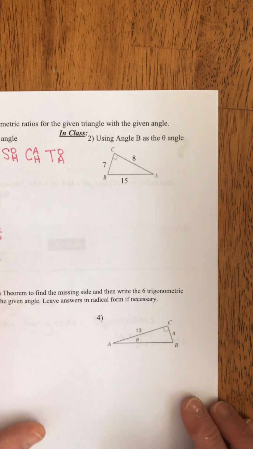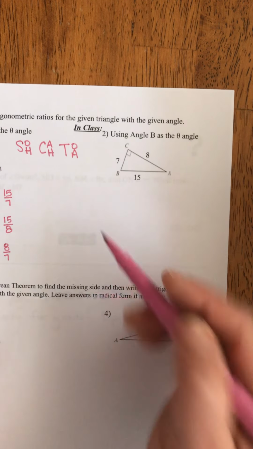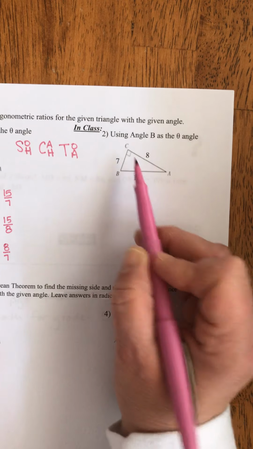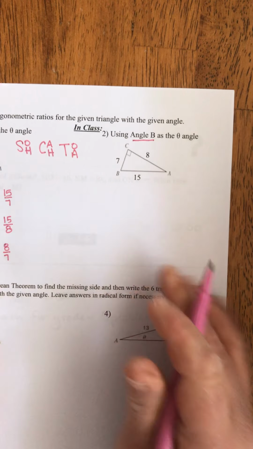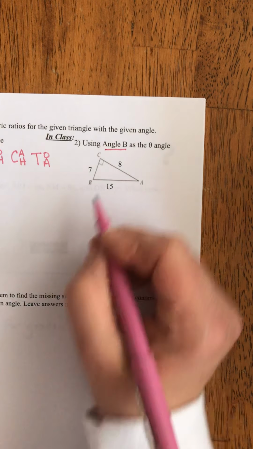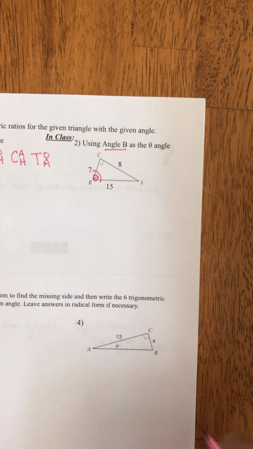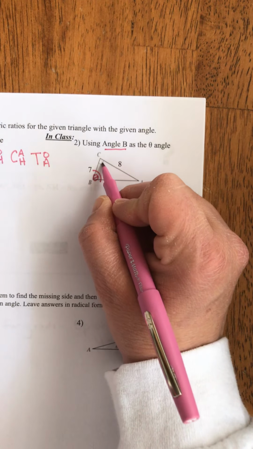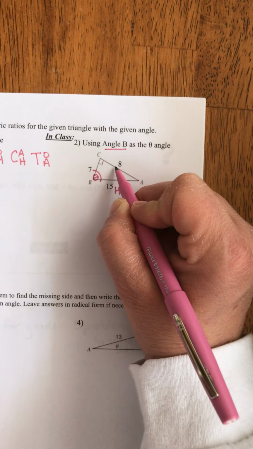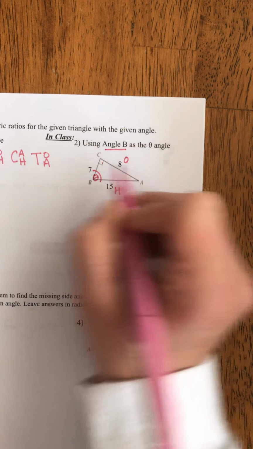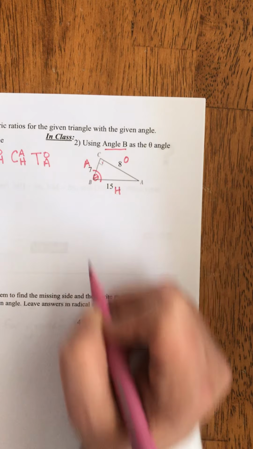So now, in this example, notice how we have sides 7, 8, and 15 here. I also have sides 7, 8, and 15 here, but it's asking me to use angle B this time. So angle B gets labeled as my reference angle. So here's B. This is my angle theta, and I'm looking from there, and I'm going to label the triangle. Find the hypotenuse, which is across from the right angle. That's H. Across from our reference angle is our opposite side. And next to our reference angle is our adjacent side. So I have H, O, A. Okay?